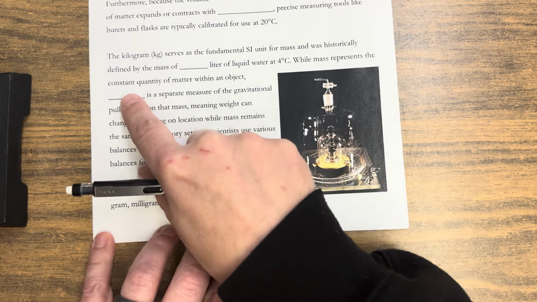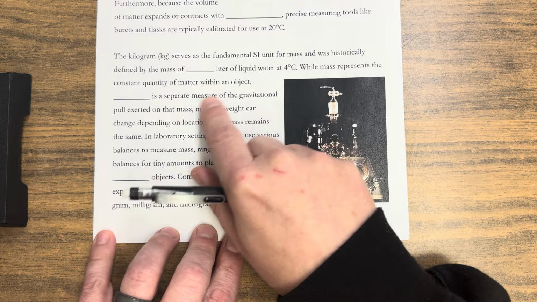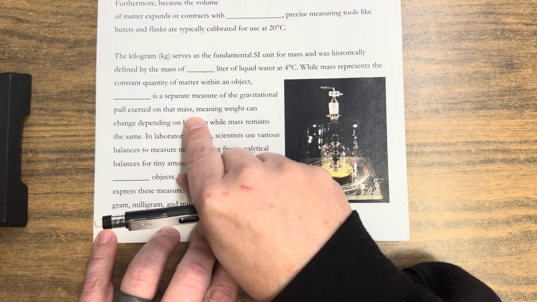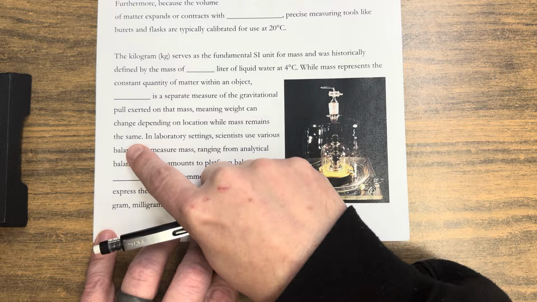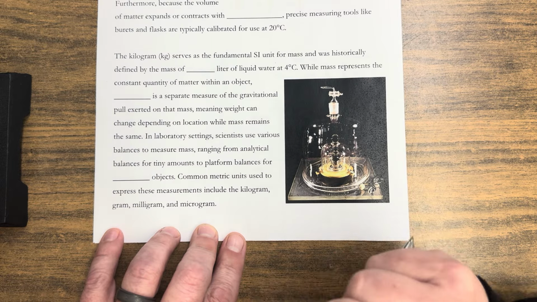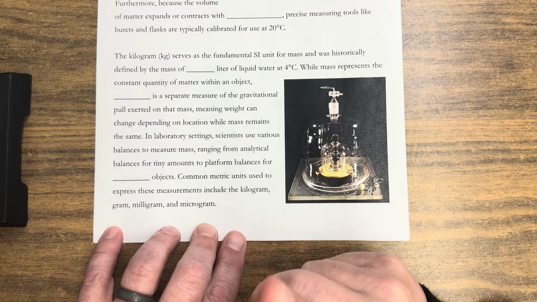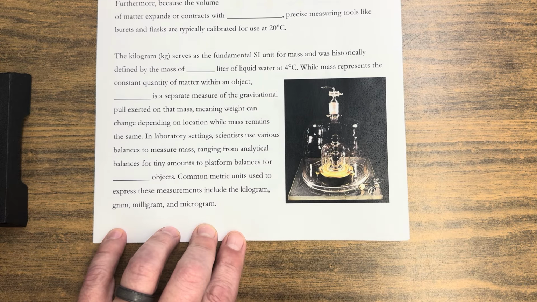While mass represents the constant quantity of matter within an object, weight is a separate measure of the gravitational pull exerted on that mass, meaning weight can change depending on location while mass remains the same. My weight on Earth and the moon is different because of gravity. My mass on Earth and the moon is the same because they're two different things.